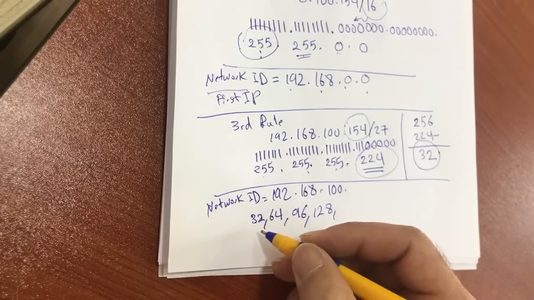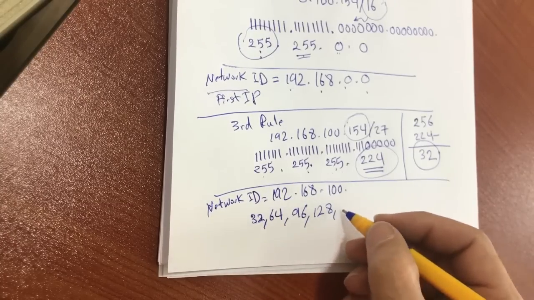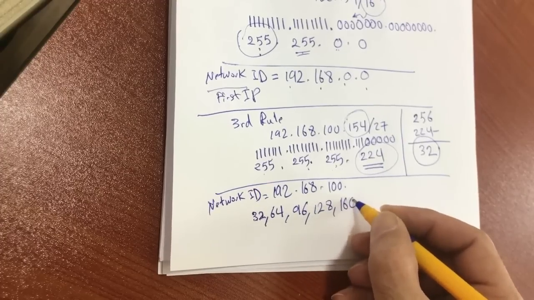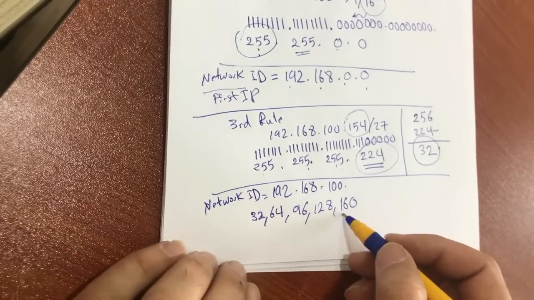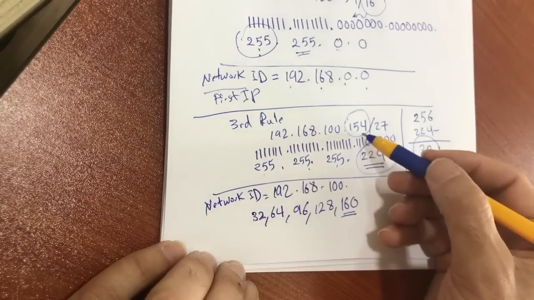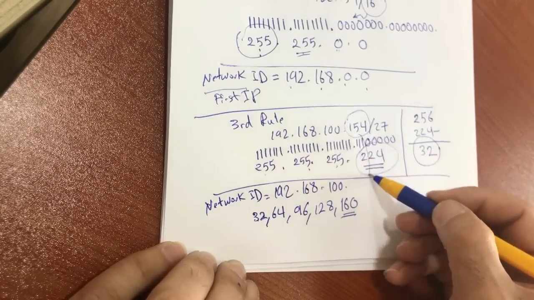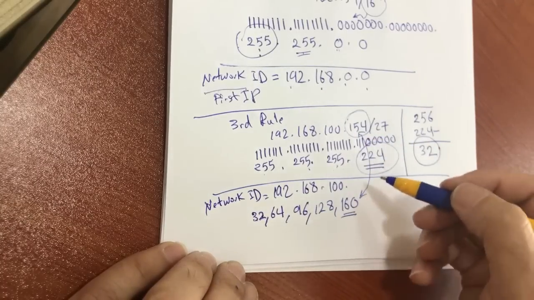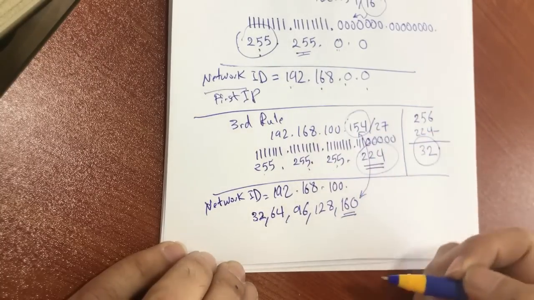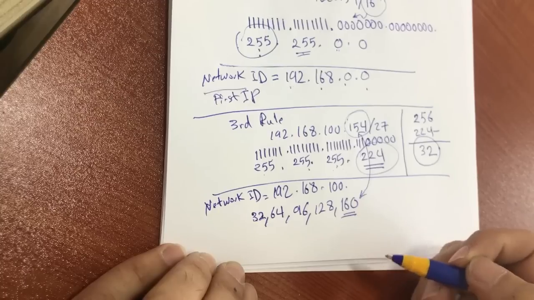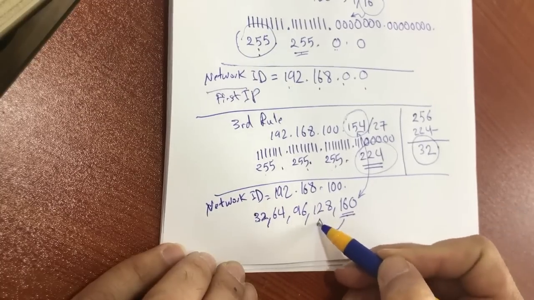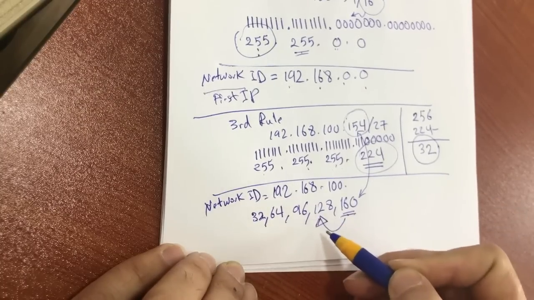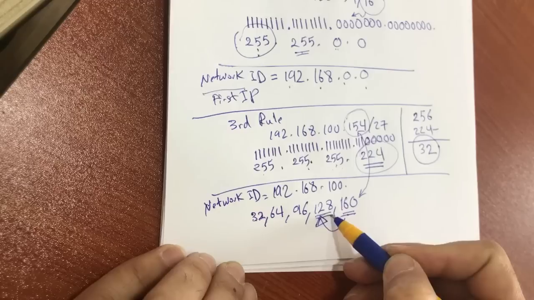128 plus 32 equals 160. As you see, we reached a number which is close to that IP address and it is bigger than this. So we will find a number which is bigger than our IP and close to it. And then we use a number before it.